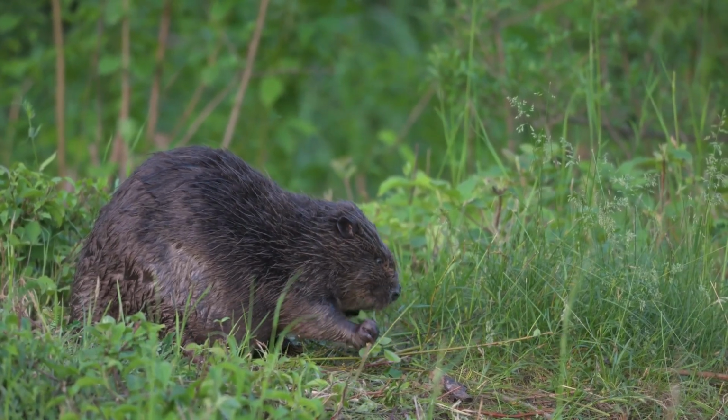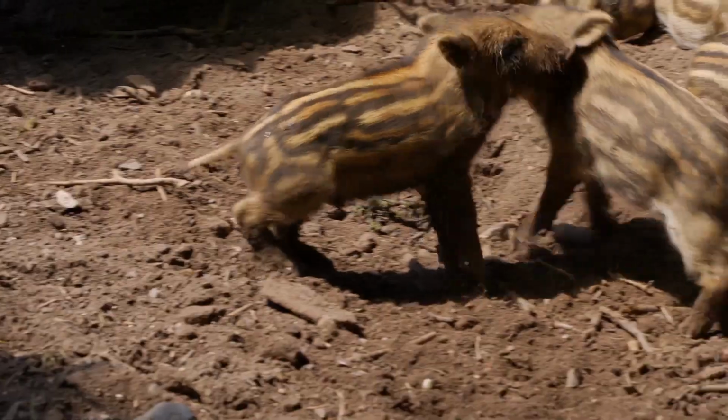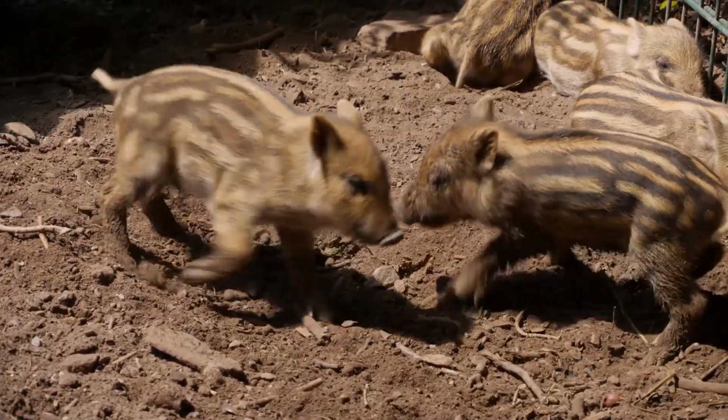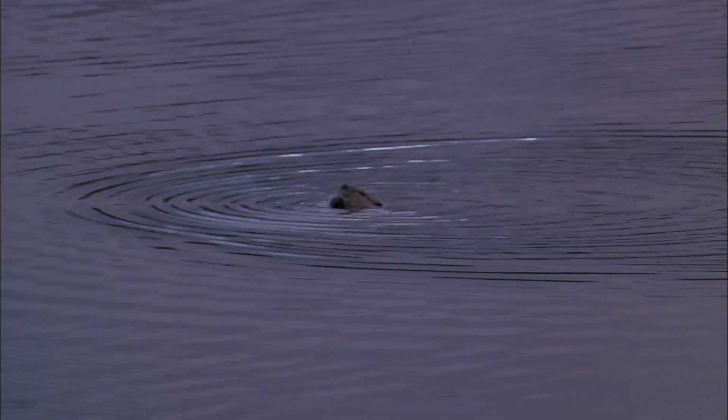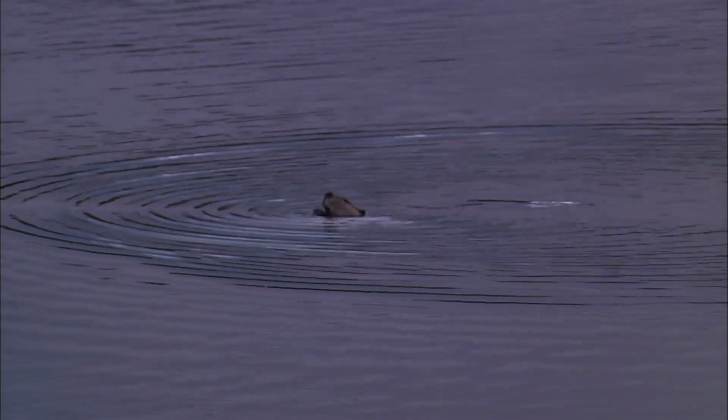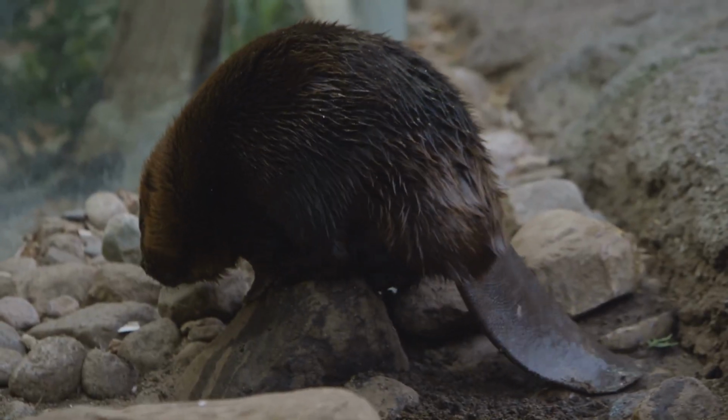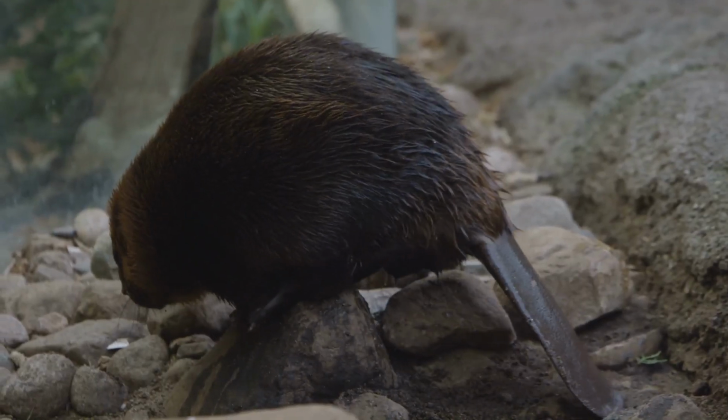Some keystone species are known as ecosystem engineers. These organisms physically modify their environment. Beavers build dams in North American rivers and streams. These dams transform streams into ponds and wetlands. Wetlands are ideal for amphibians like frogs and salamanders.